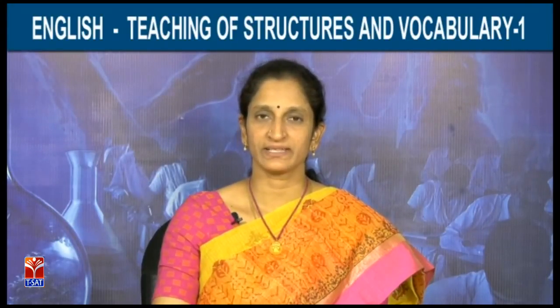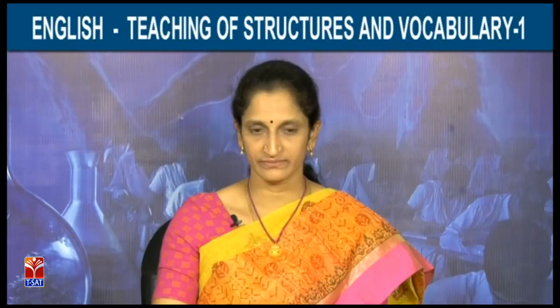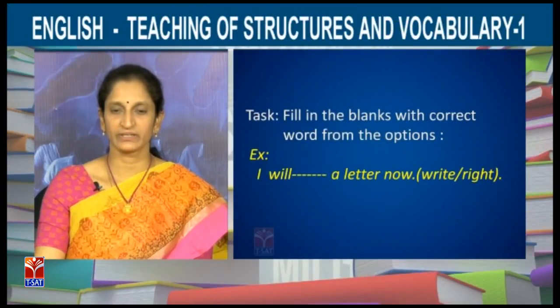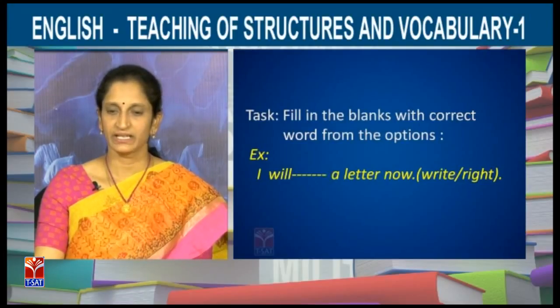To make this more effective in the classroom, we can create exercises to fill in the blanks with the correct word from the options. For example, a simple sentence: I will dash a letter now. The two words given are W-R-I-T-E and R-I-G-H-T. The correct option is: I will write a letter.